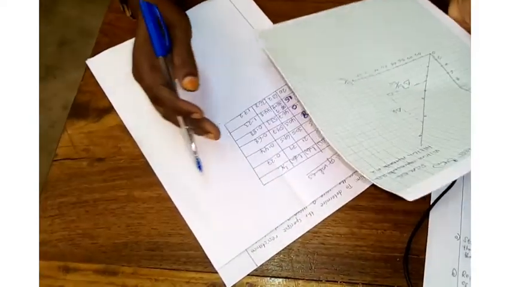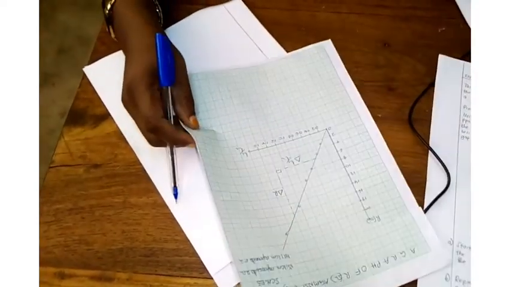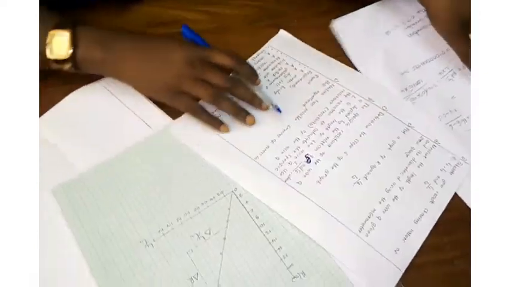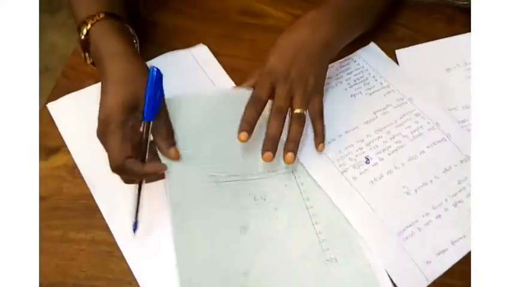After then, tunakwenda kujibu swali linalofuata. Anatuambia after plotting a graph, determine the slope S. Okay.